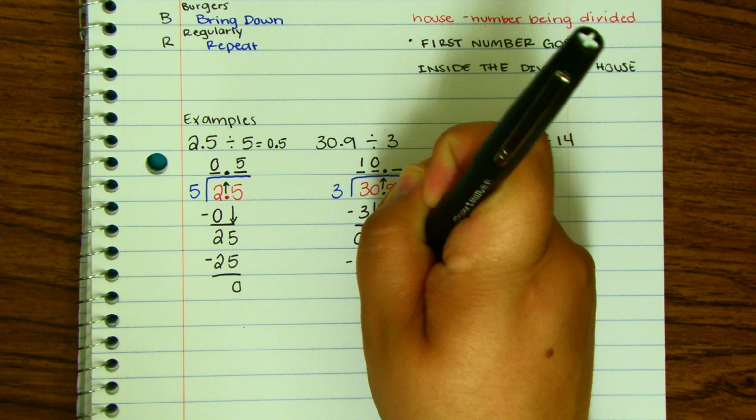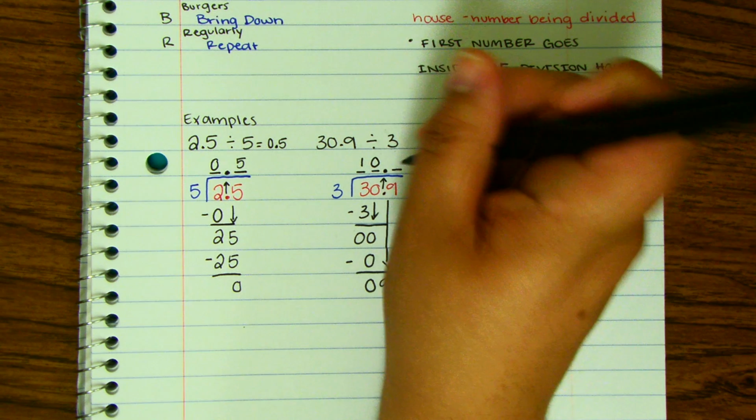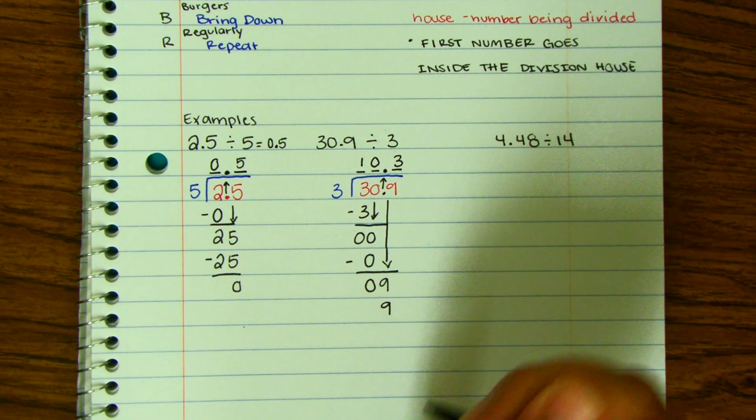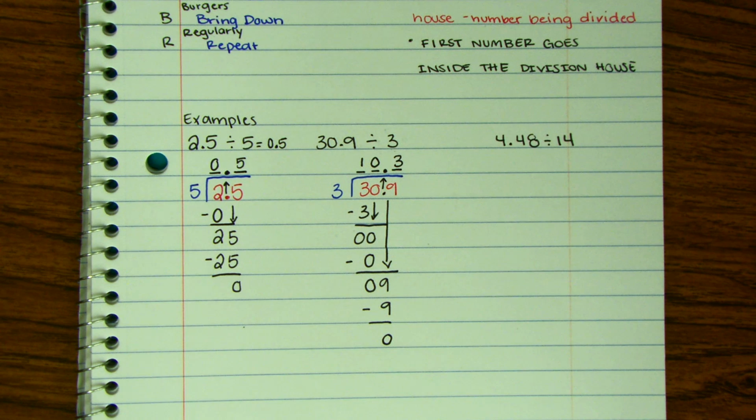Remember, I'm skipping the decimal point. I don't need to bring that down. It's already gone on top of the house. And now I see how many times does 3 go into 9? Well, 3 goes into 9 3 times because 3 times 3 is 9. I subtract and I get 0.